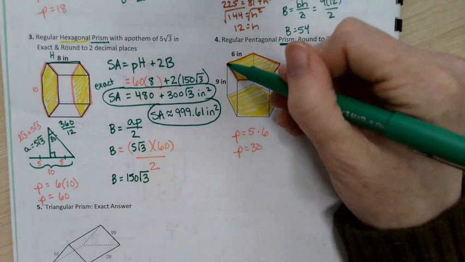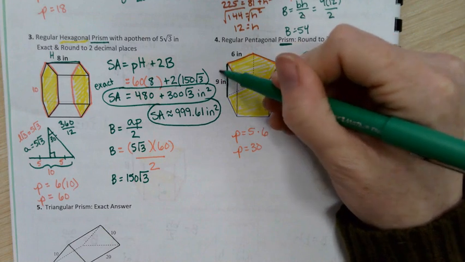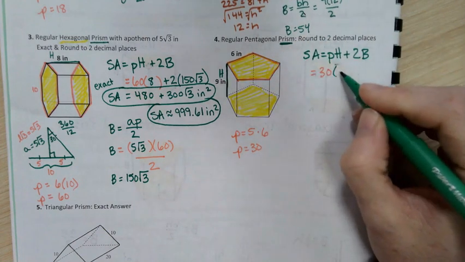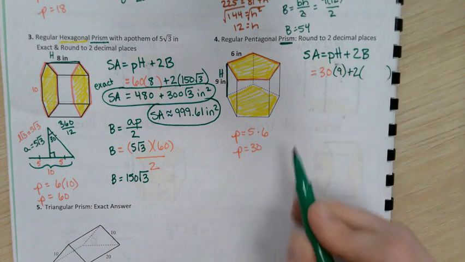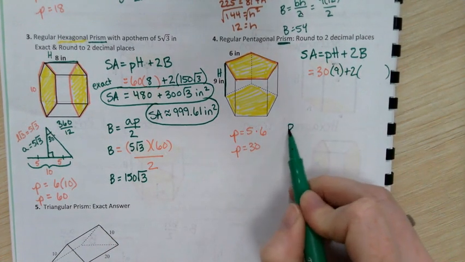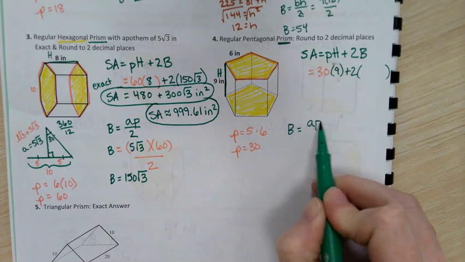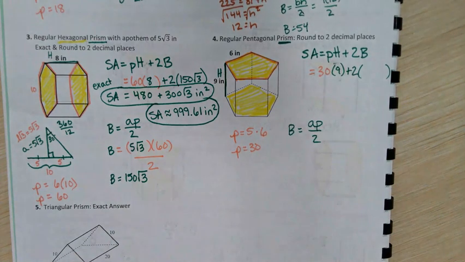Next up, I'm looking for the distance between those pentagons, so I also have a capital H available to use. So all that's left to do is to figure out this capital B by finding the area of that pentagon using AP over 2.